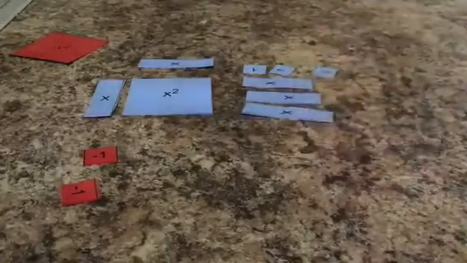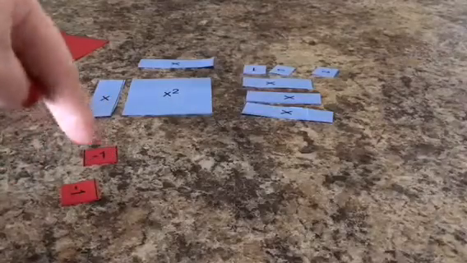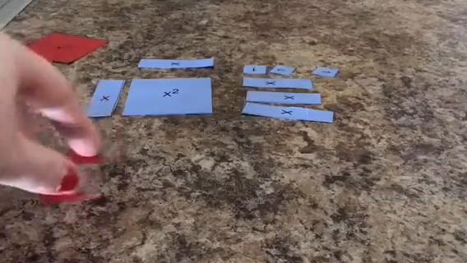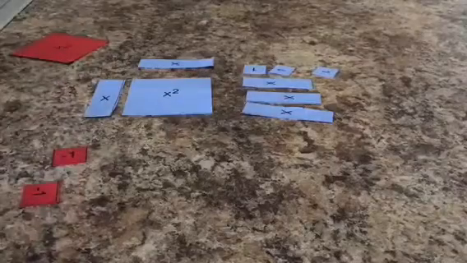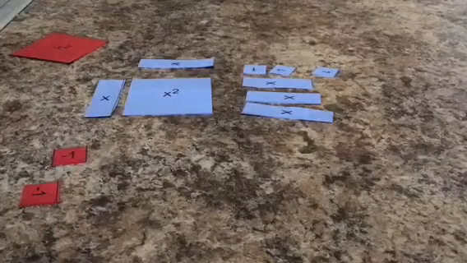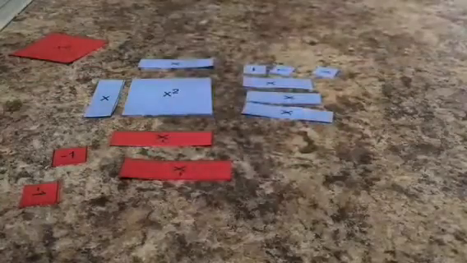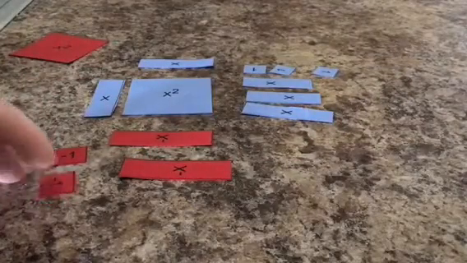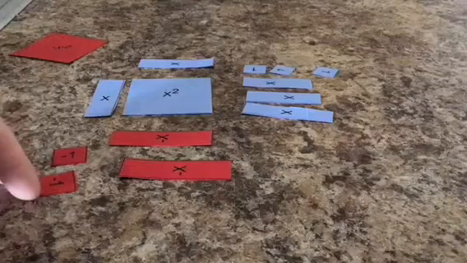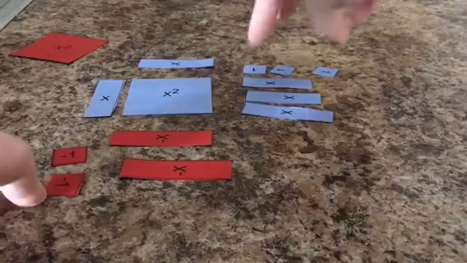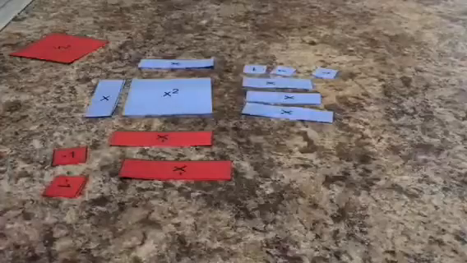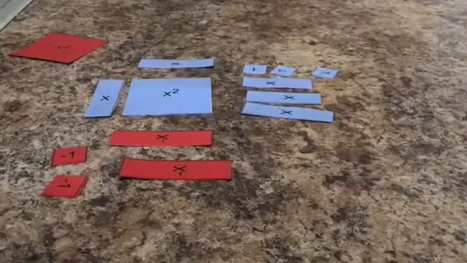Then we're going to go with the negatives down here. Negative 2 times x equals negative 2x. And negative 2 times positive 3 is going to equal negative 6.